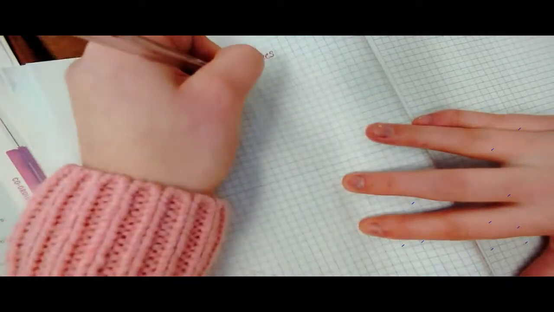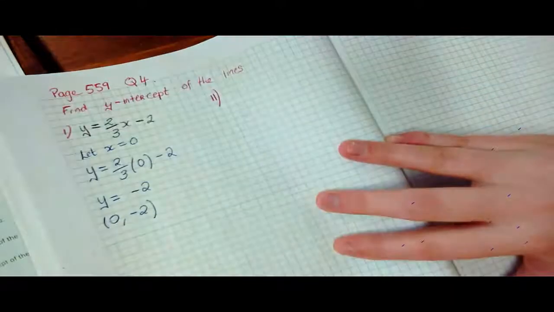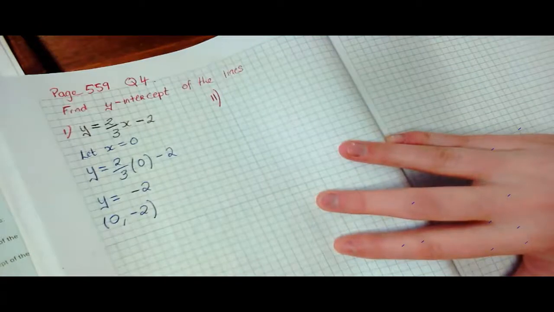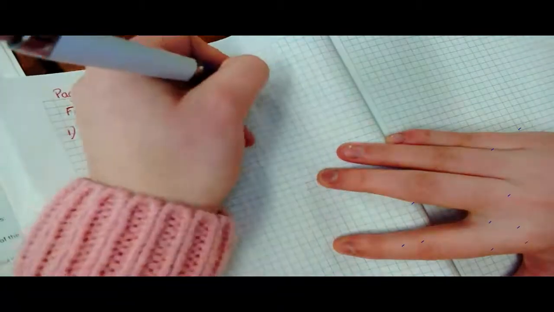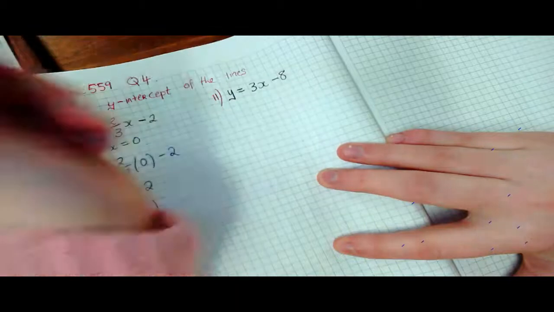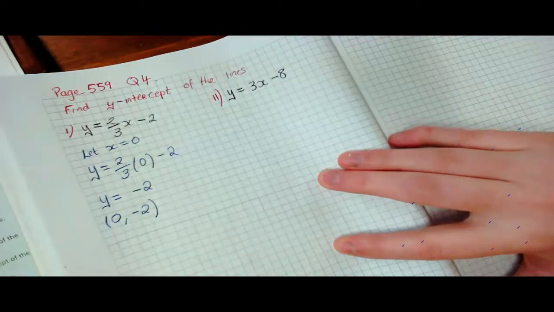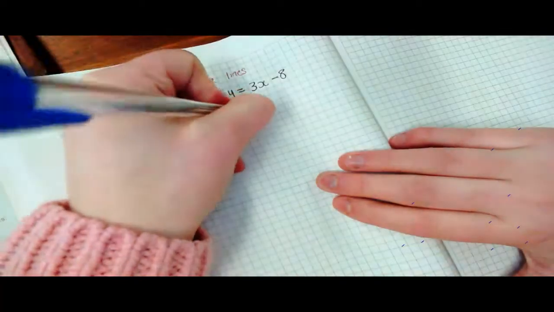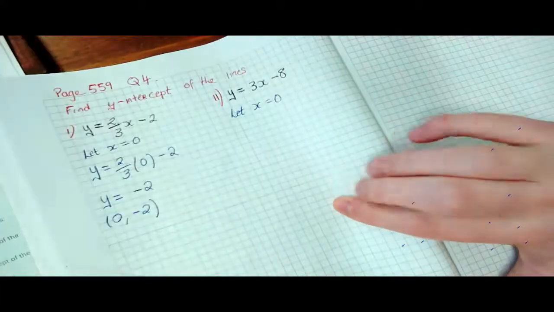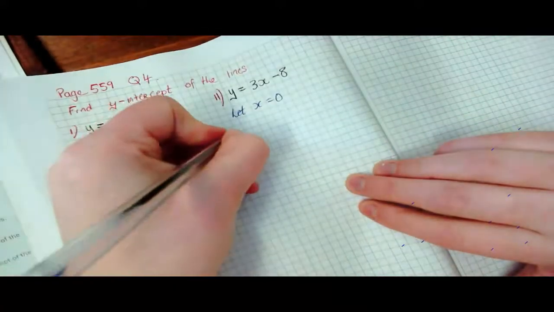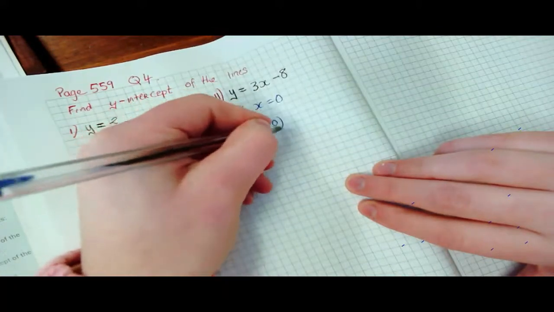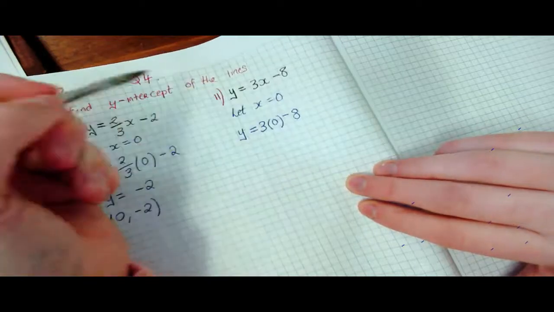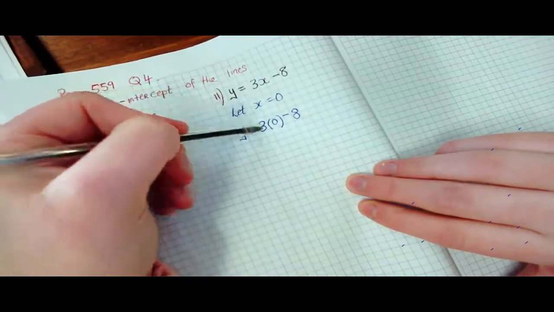Part 2 then is the line y is equal to 3x minus 8. So again, we're trying to find out where it crosses the y-axis. So we want y is equal to a number. So we're letting x equal 0. So we're subbing in. So y is equal to 3 by x, which we're letting equal 0, minus 8 comes down. Okay, so hopefully you can see where all that's coming from.